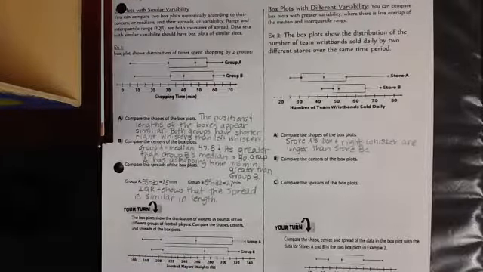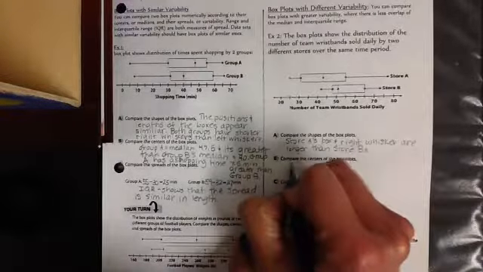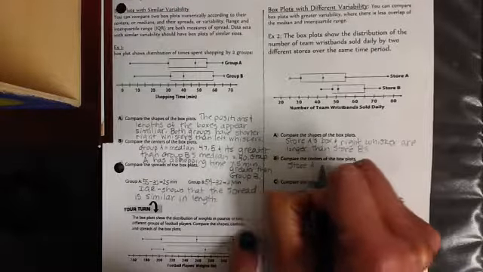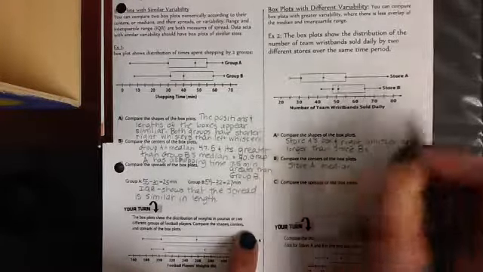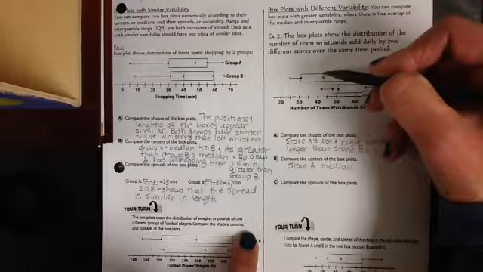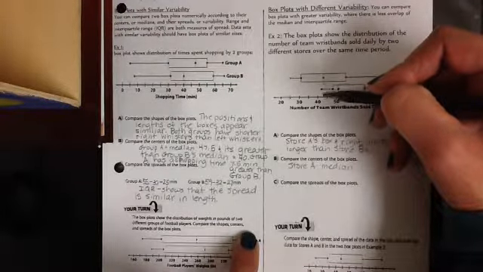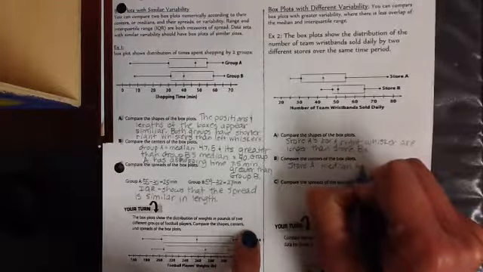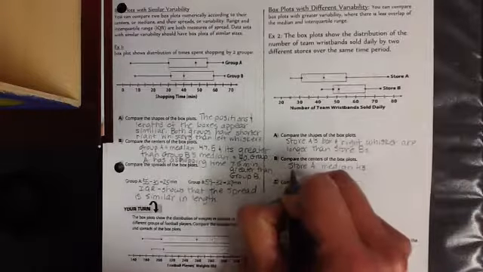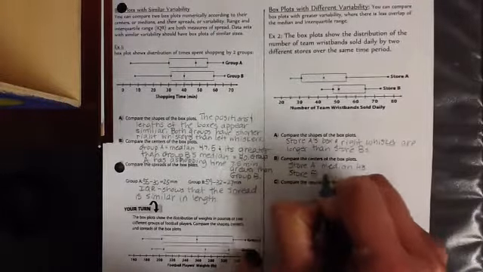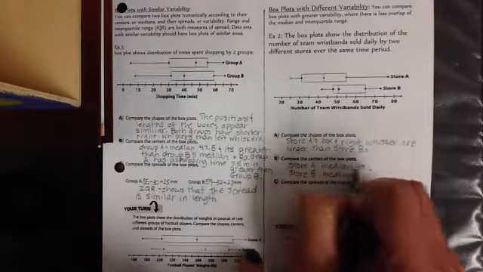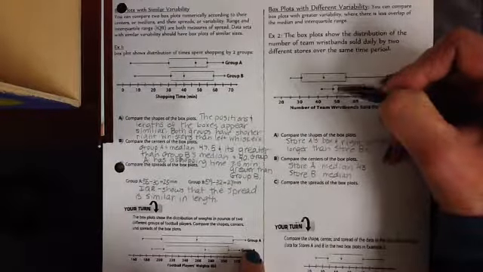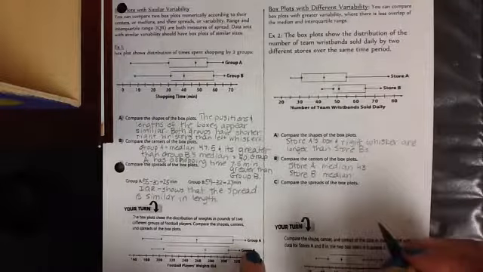For part B, they want us to compare the centers of the box plots. Remember that the center is the median. So for store A, we're going to write that median down. Again, it's that center line inside the box. That's going to hit right at about 43. For store B, we're going to get that median, and store B's median is over here, and we'll say that's at about 51.